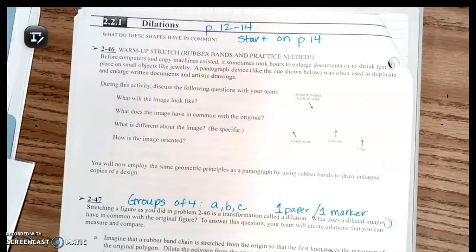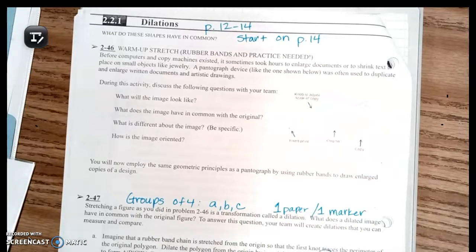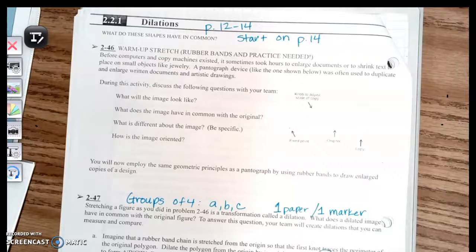Okay, so before computers and copy machines existed, it sometimes took hours to enlarge documents or to shrink text, placed on small objects like jewelry. A pantograph device like the one shown below was often used to duplicate and enlarge written documents and artistic drawings. The picture they have right here is really hard to see, but it's this little tool that they used to enlarge it or shrink it. It says, what will the images look like?